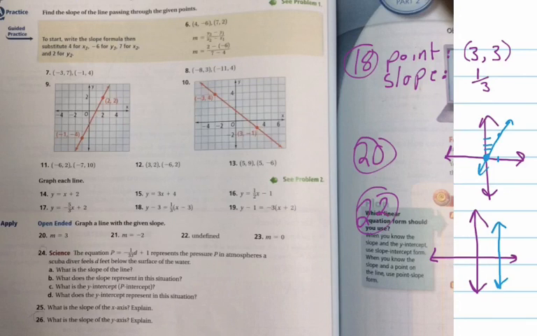All right, 24, almost there, guys. Multi-step one here, so I want to do it. What is the slope of the line? So let me read it. The equation P equals negative 1/3 d plus 1 represents the pressure P in atmospheres a scuba diver feels d feet below the surface of the water. What is the slope of the line? Anybody? Say it out loud.